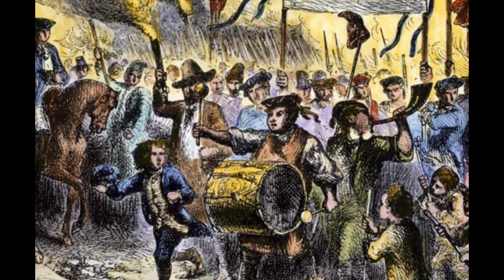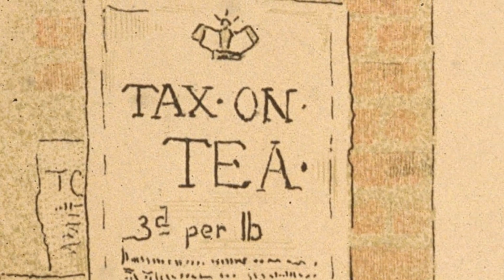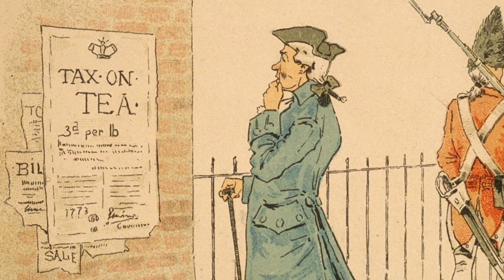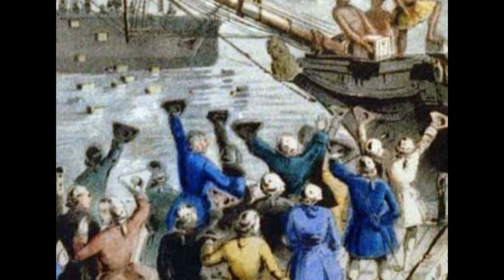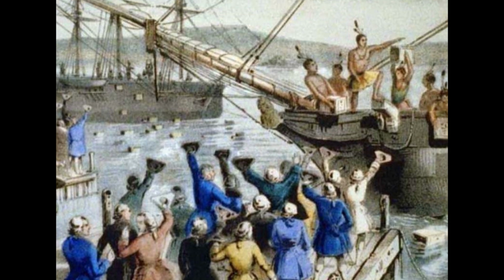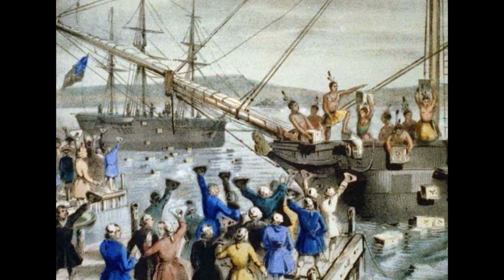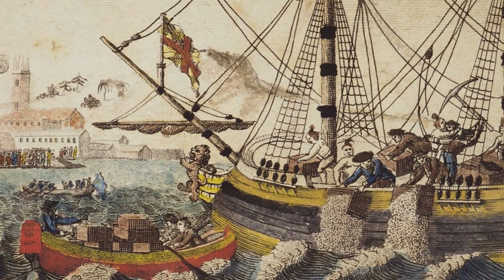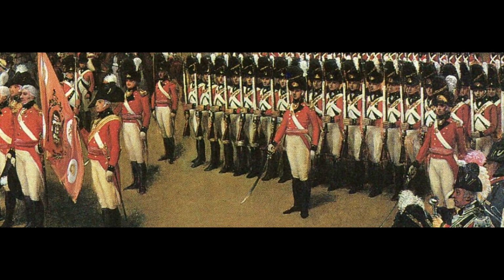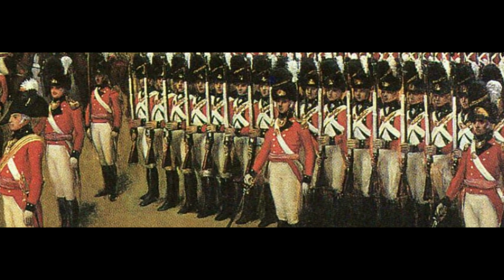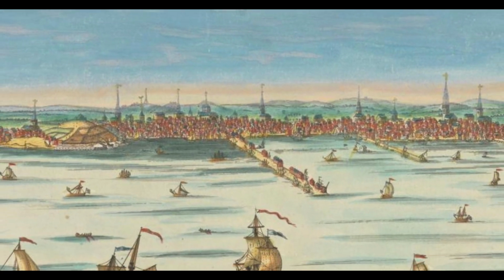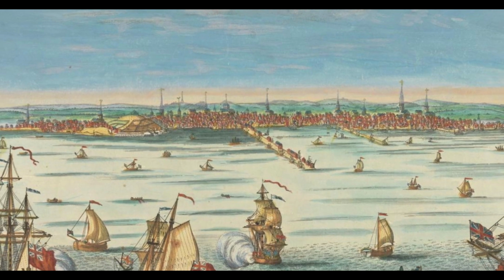The British Crown didn't stop there. In 1773, they imposed a greater tax on tea, leading American patriots to disguise themselves as Mohawk Indians and board British ships, dumping over 300 chests of tea into Boston Harbor in what is famously known as the Boston Tea Party. In response, the Crown tightened its grip on Massachusetts with the Intolerable Acts, implementing a blockade around Boston Harbor until the colonists paid for the lost tea.